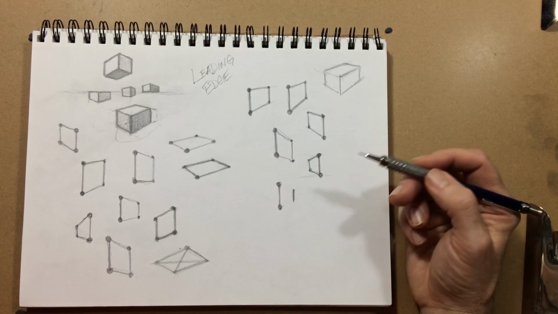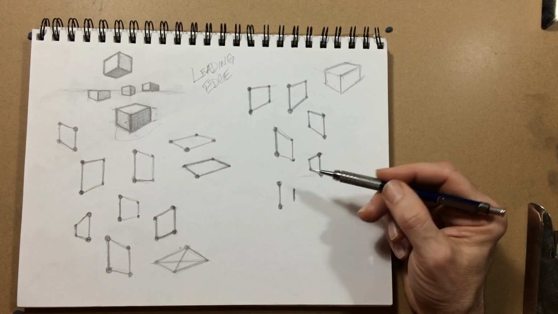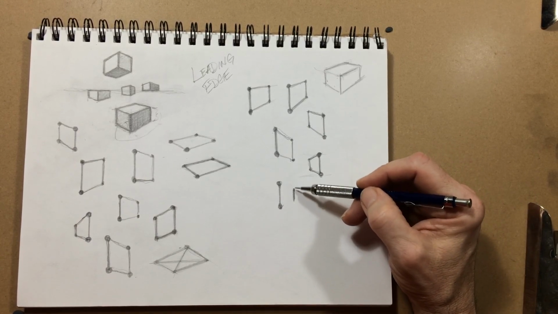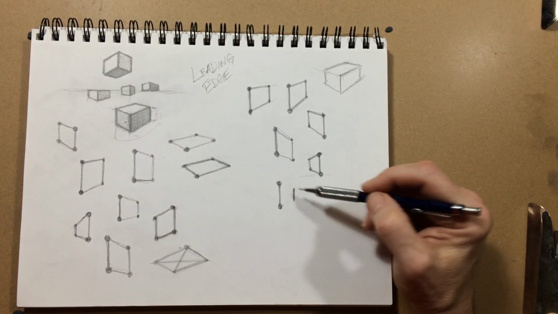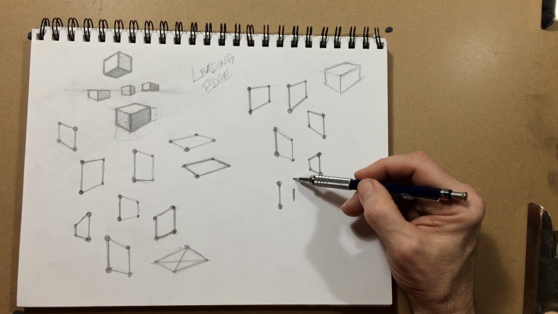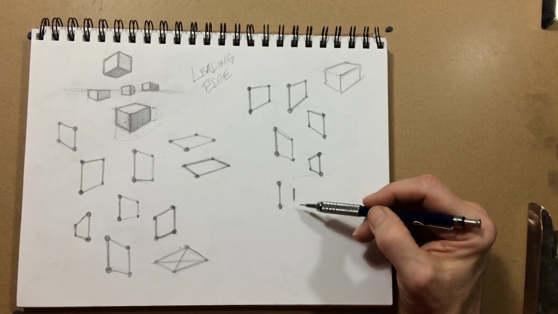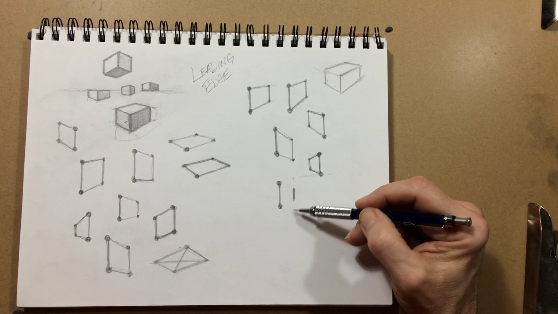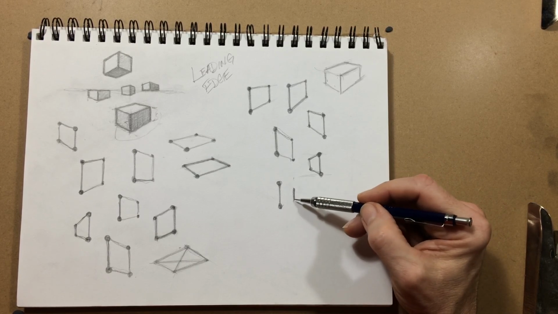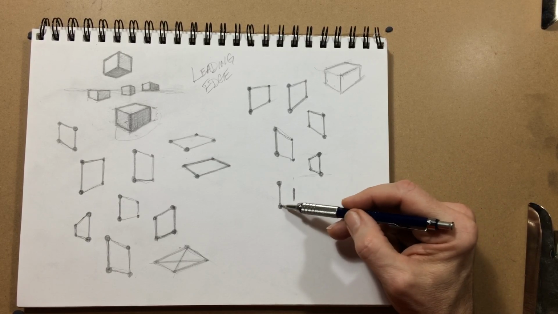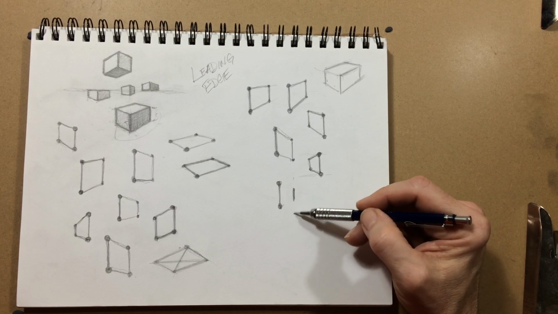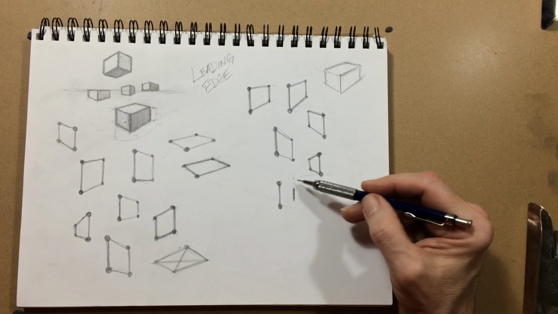The idea is that this shorter edge can be placed either on the right or the left. It can start above this point, it can start below this point, it can extend below this point or exactly at that point.